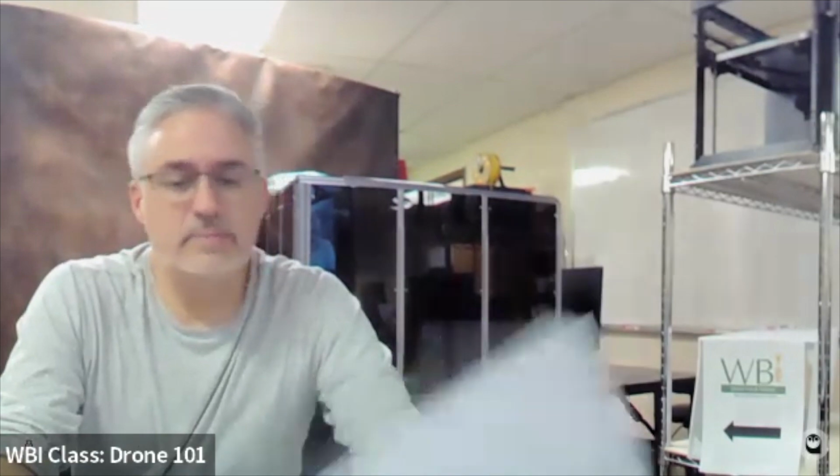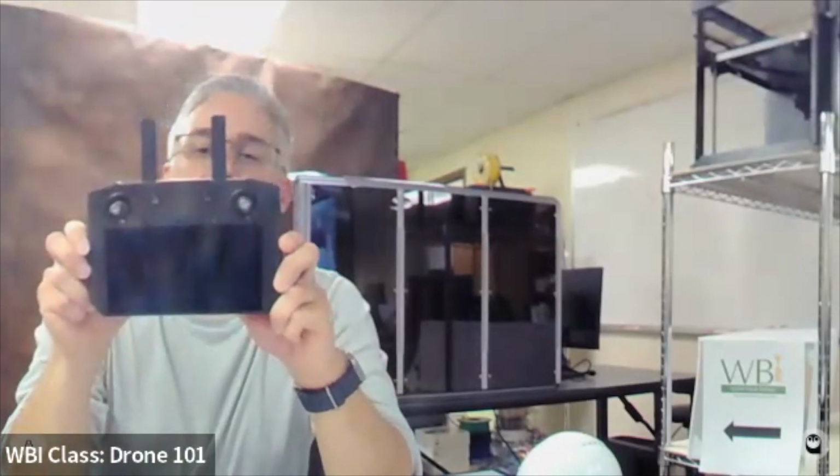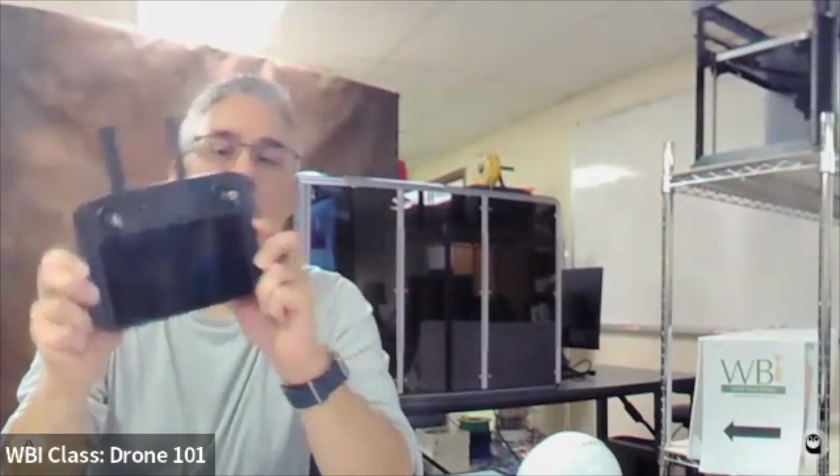Let's see, now let's go over some of the parts of the drone controller. This is the DJI Smart Controller. This is my main controller. It's designed to be paired and operate quite a lot of the DJI line of drones. Not all. They market the drones in recreational and also for enterprise applications. And that's kind of where the division is. This would be more for the prosumer.